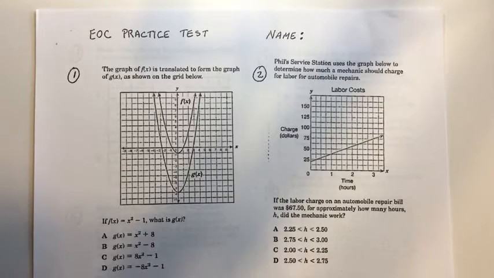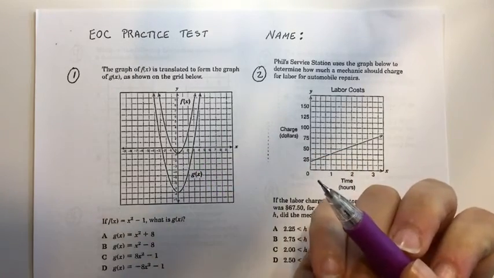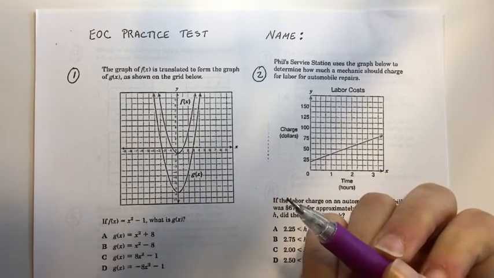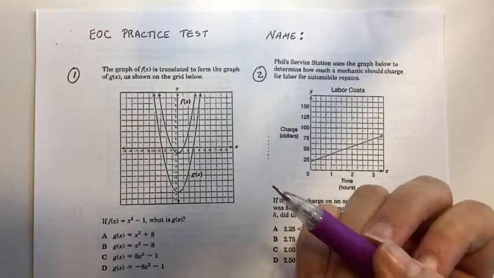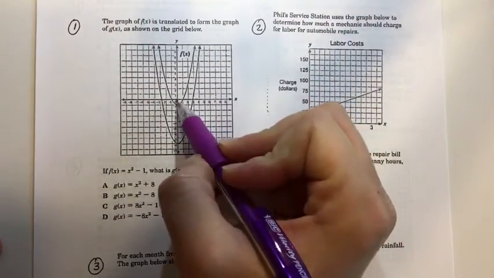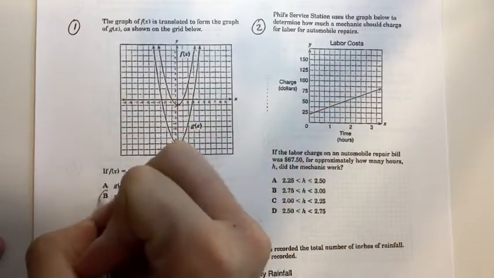All right, this is a practice test that someone put together, kind of all over the place, different stuff. So here we go with part one. The first one gives you the equation of the first graph, and then it's just asking what's the equation of g of x. If you put these on the calculator, you're going to figure this out really quickly. They're trying to get you to recognize the pattern that, oh, if this one is x squared minus 1, this one is x squared minus 8, okay?